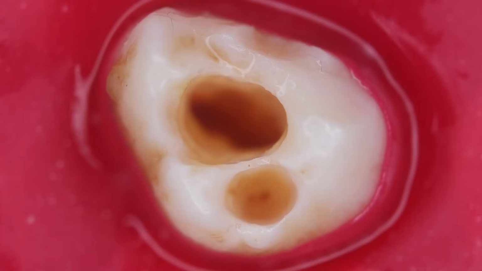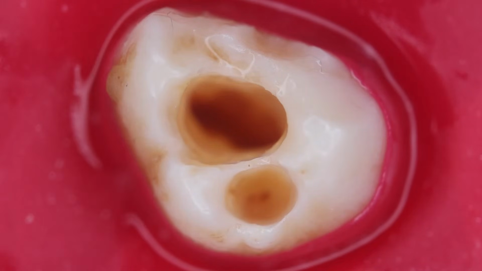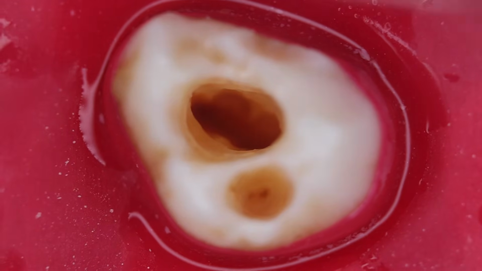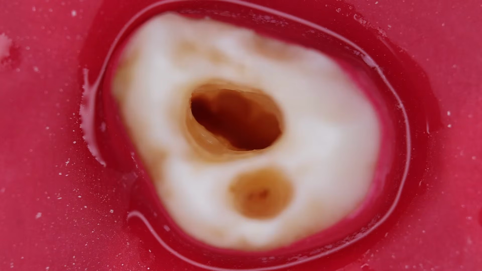So now we have engaged the size 3 GG drill. Clean the fluids of these GG drills, and now we will enlarge the orifice, beginning with the mesobuccal. That's all. Clean the fluids.